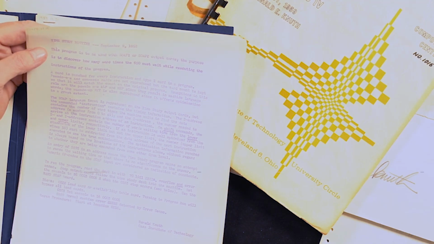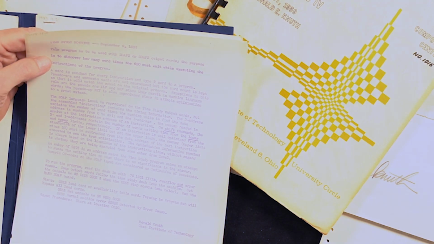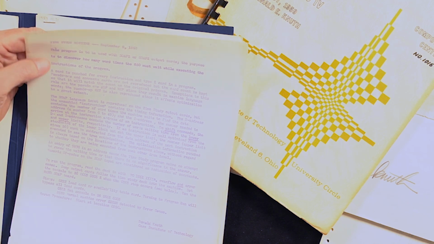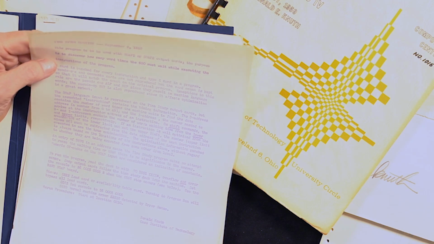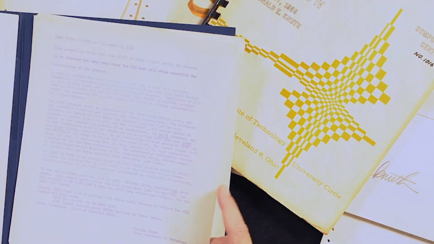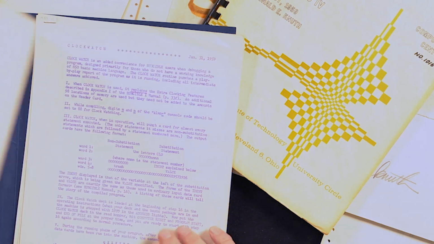Okay, then here's September '58, time study routine. Use this program with SOAP 3 or SOAP 2 output cards. Discover how long the 650 is waiting while executing your program instructions. And so it was seeing if the hardware was doing what you thought it was.